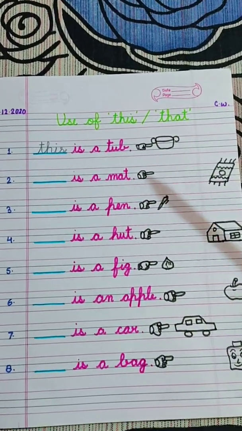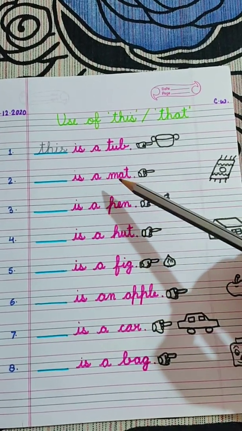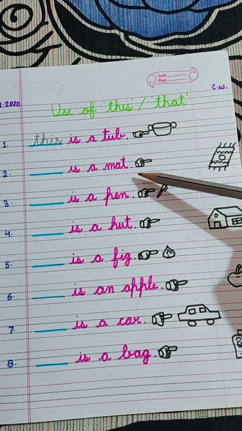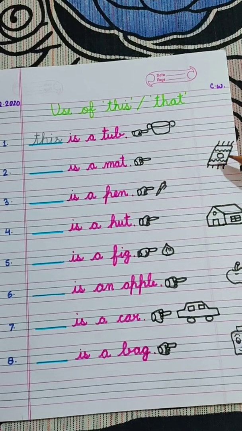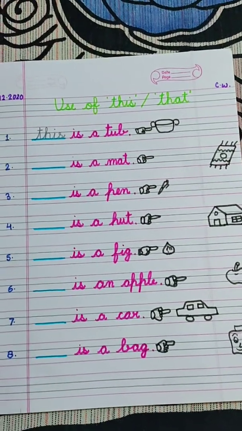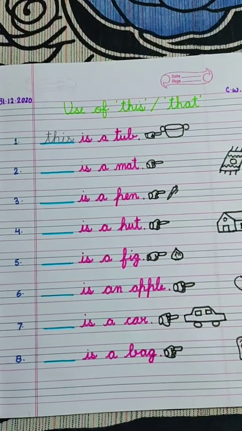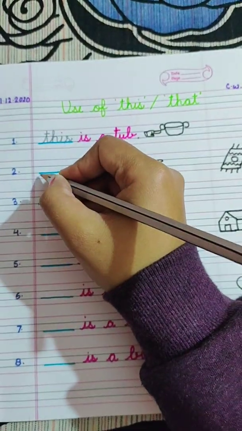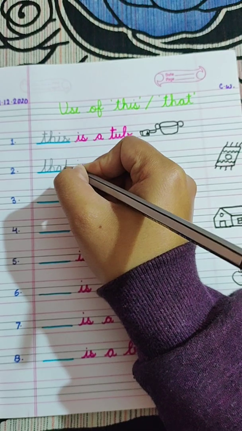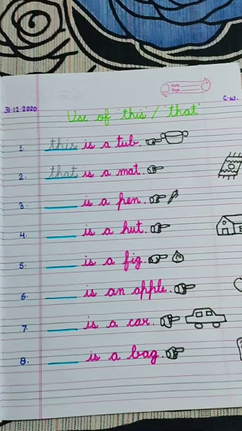Now coming to the second example, here we have to write this or that. Is a mat. Now, children, you can see there is the hand and the mat is very far. So, what you will use for the thing which is far? This or that? We are going to use that, and we will say that is a mat. That is a mat. T-H-A-T, that.